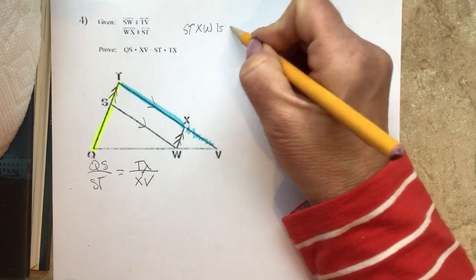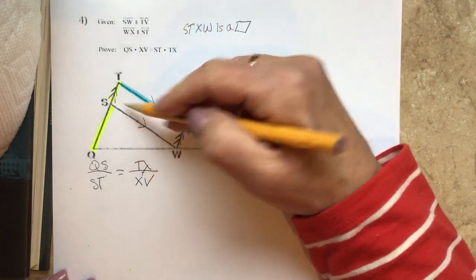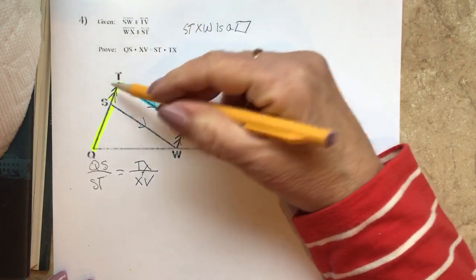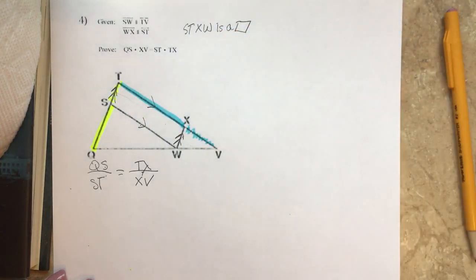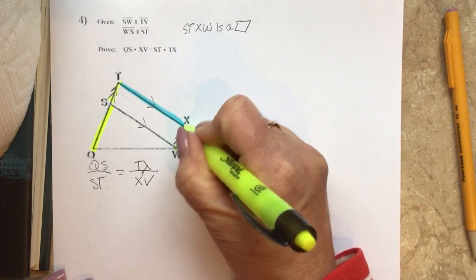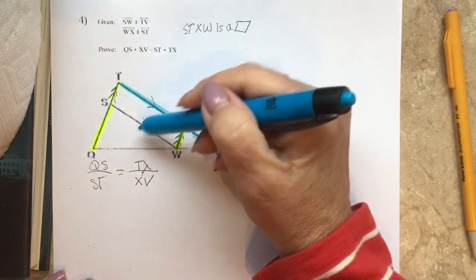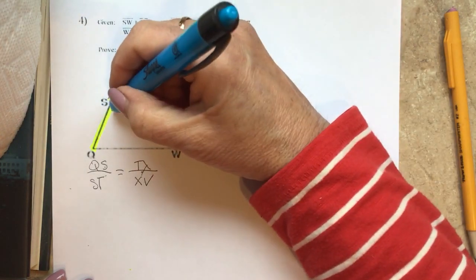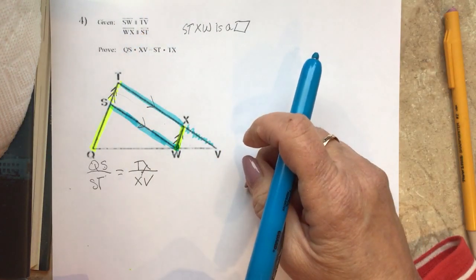STXW is a parallelogram. Okay, so once I say that it's a parallelogram, I can slide ST over to WX. And I can also slide TX to SW. All right, now I have the two triangles that I need.